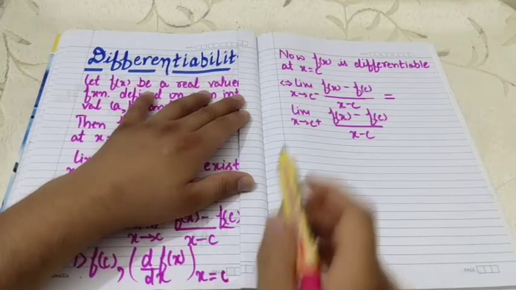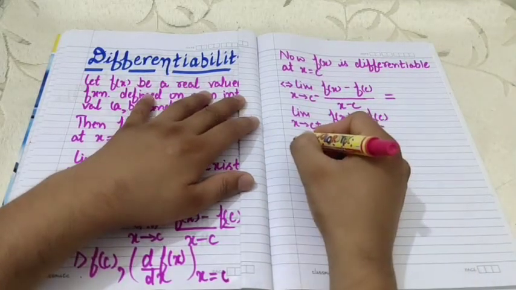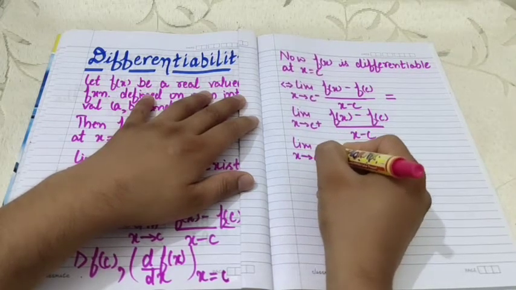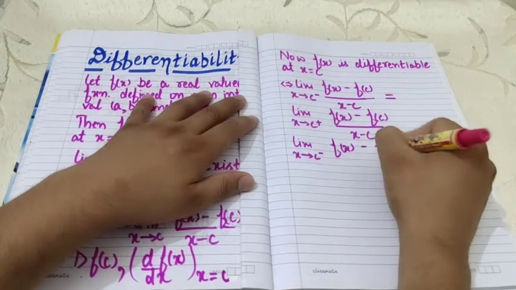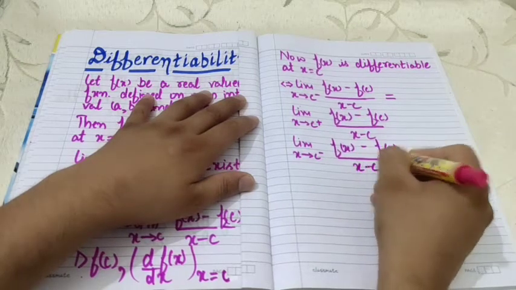Now let us solve this left limit and right limit separately. For the left limit, limit x approaches c negative of [f(x) minus f(c)] divided by (x minus c).